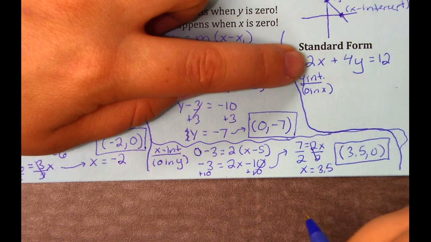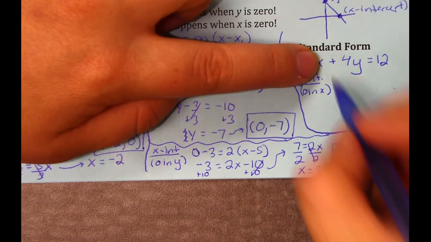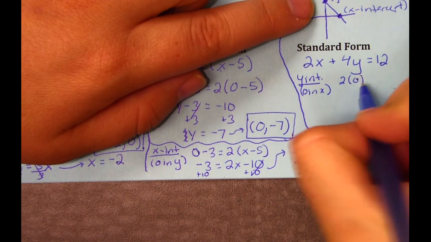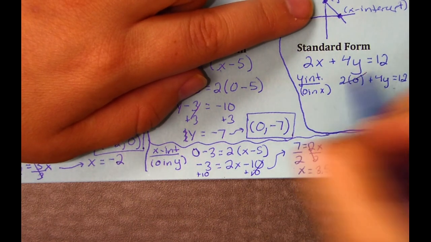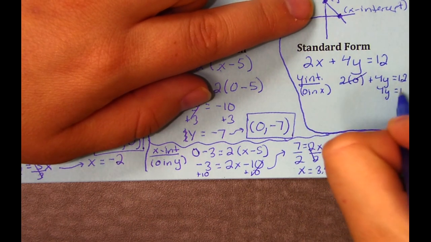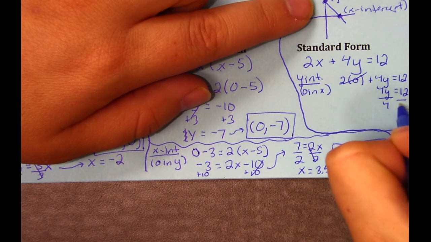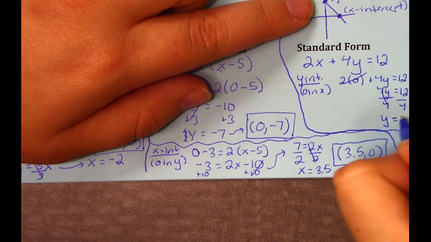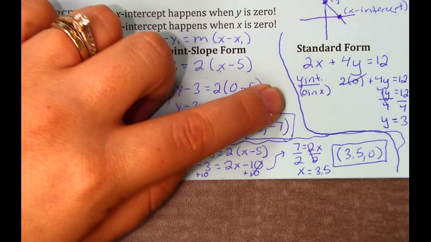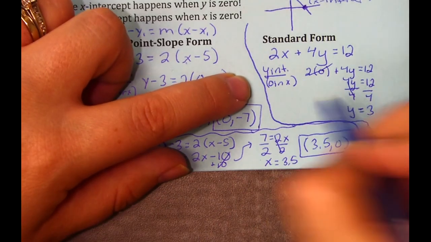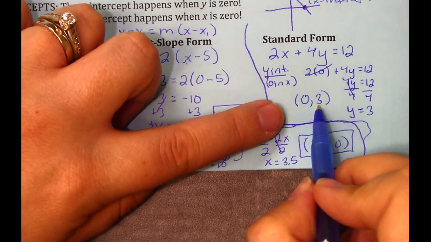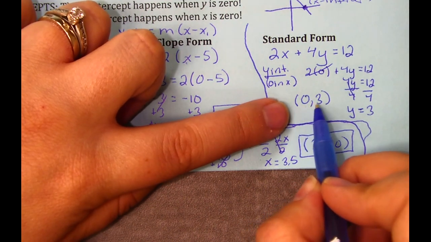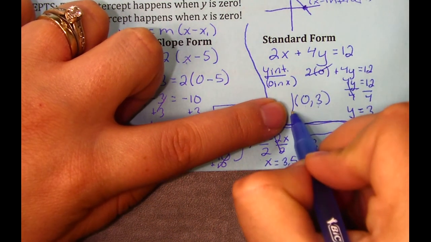If I put a 0 in there, this whole term is going to cancel out. I'll have 2 times 0 plus 4y equals 12. Well, that goes away, so 4y equals 12. Divide by 4, y is 3. So that means that my y-intercept is 3. When I put 0 in for x, I got 3 as my y.